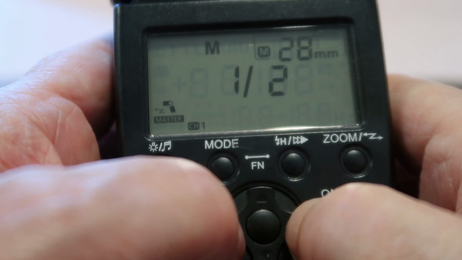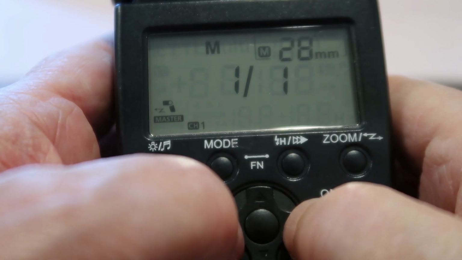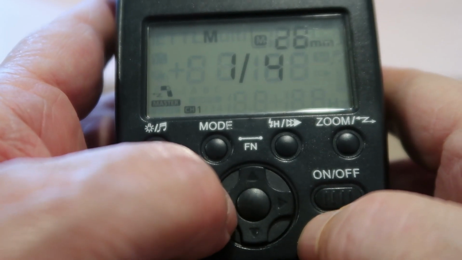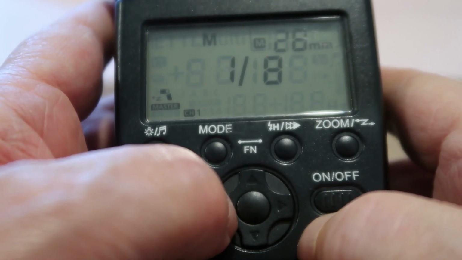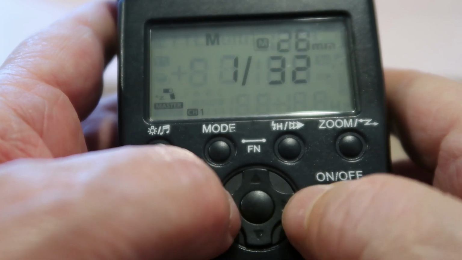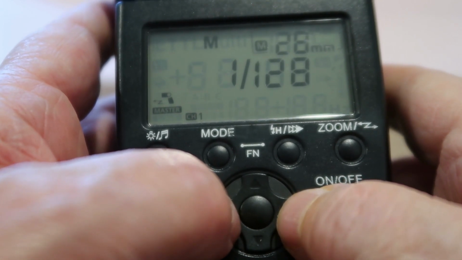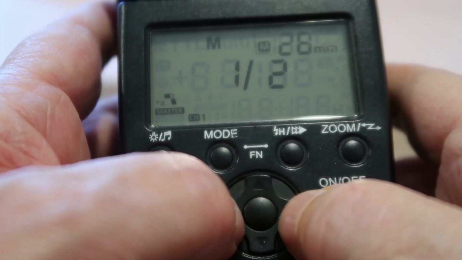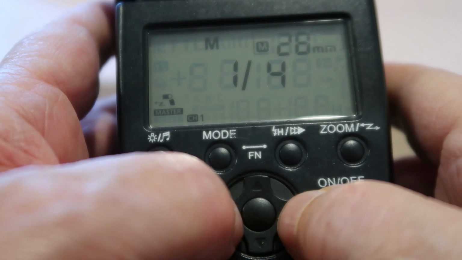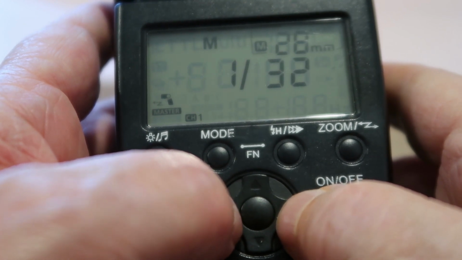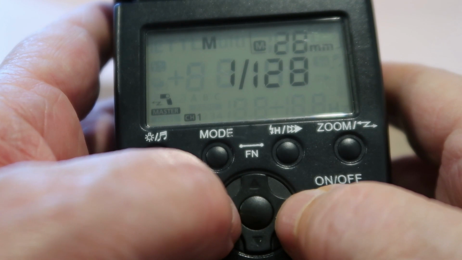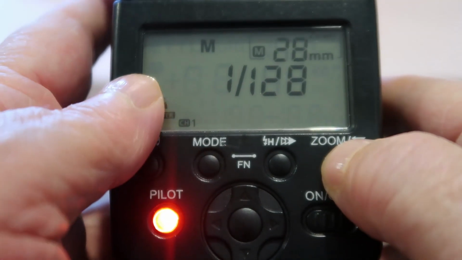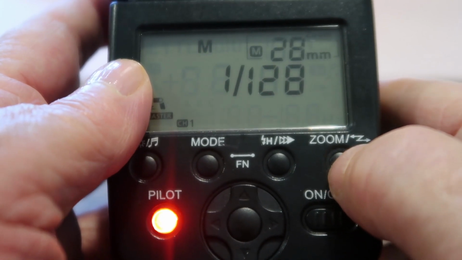So you go down to 1, which is the strongest flash, and then you just press this arrow key here, and the number halves and the strength halves. So that's the strongest, that's half as strong, that's a quarter as strong, 1/8 as strong, 1/16 as strong, until it gets to 128. That's the weakest flash. And you can change the zoom just by pressing this button on here.